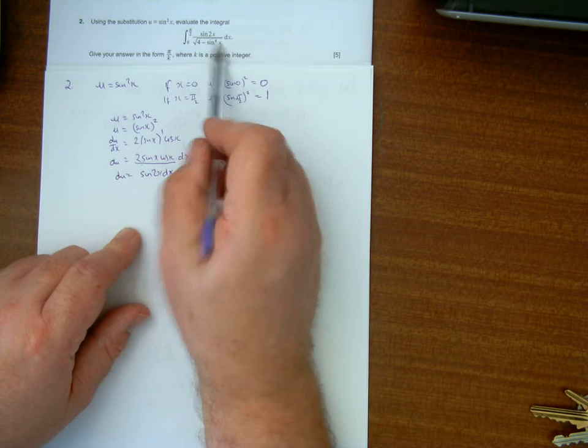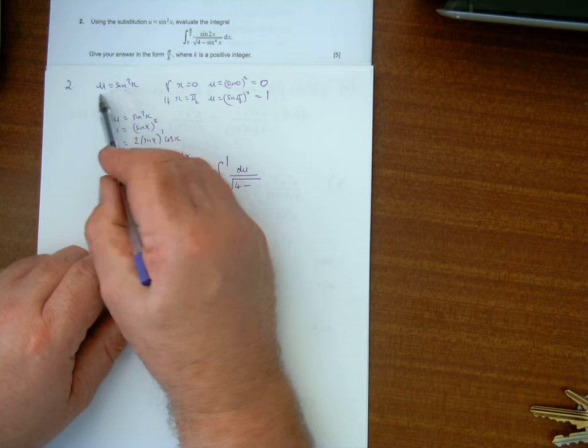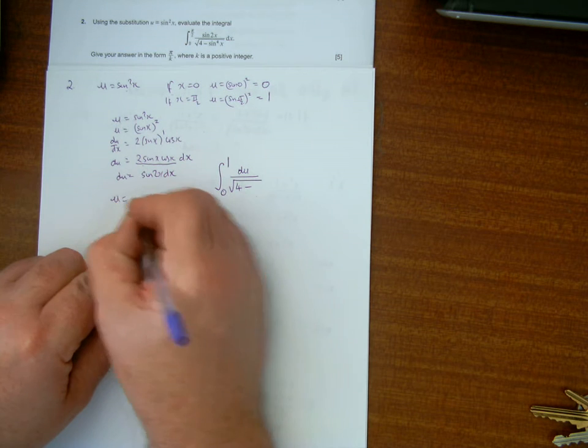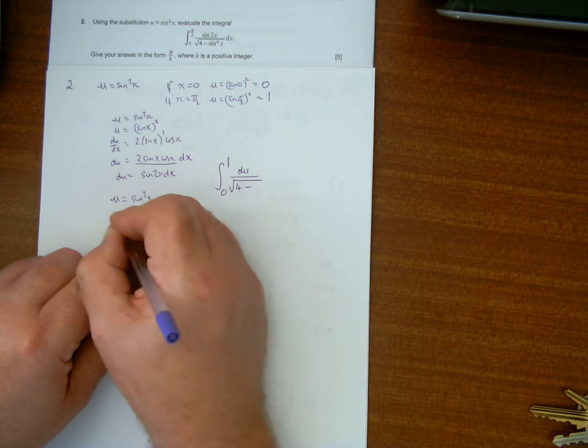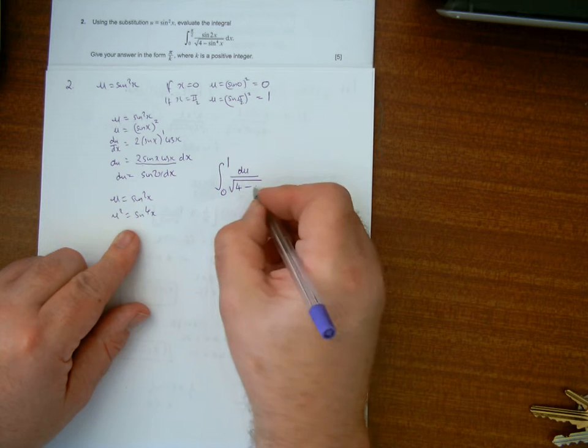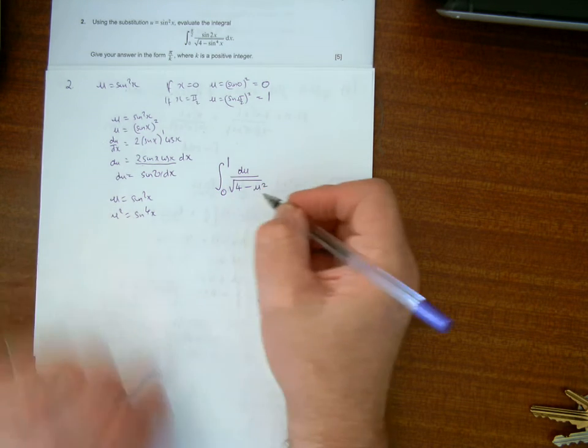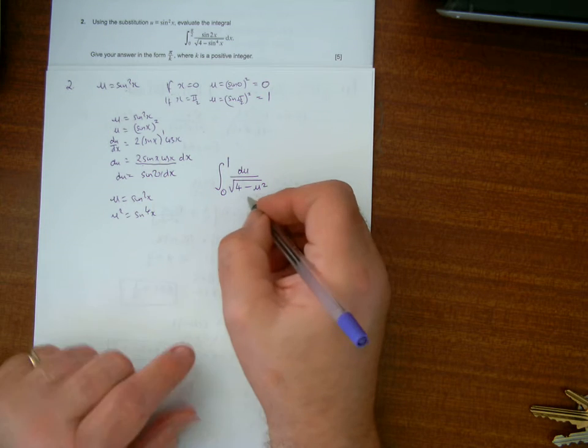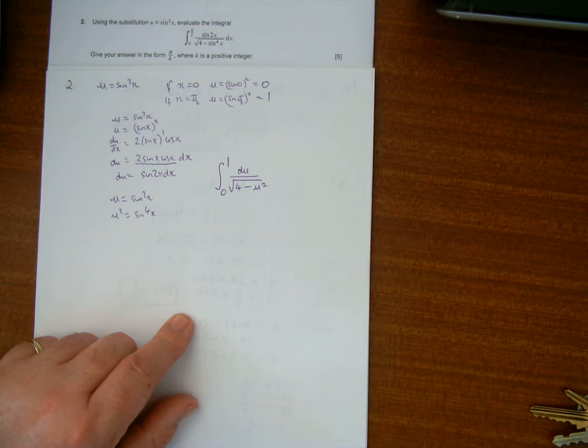sine to the power of 4 x. If u is sine squared, then u squared is sine to the 4 x. So that's 4 minus u squared. So there's the integral, which has been changed into u's.